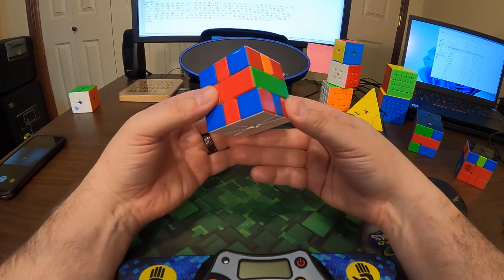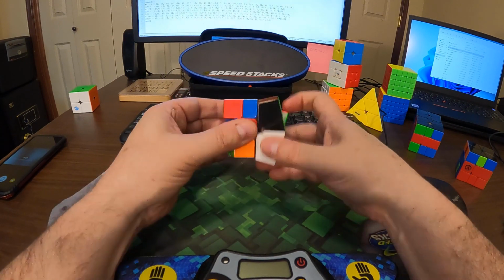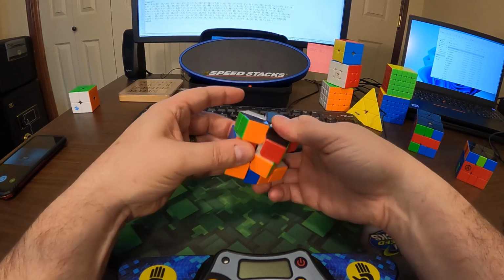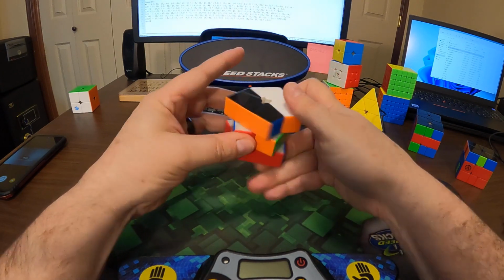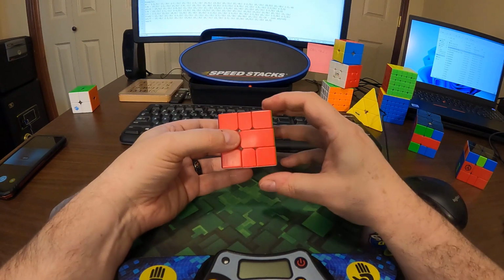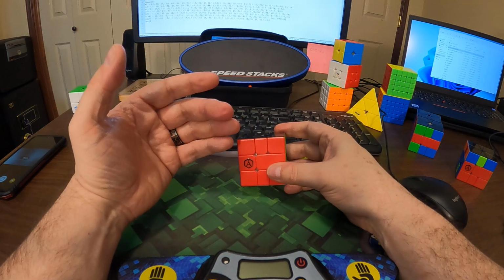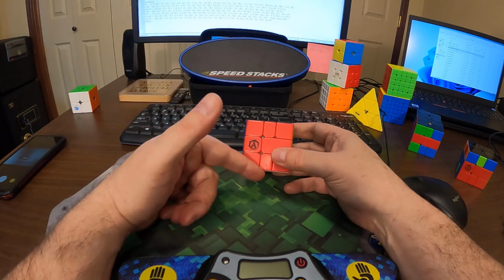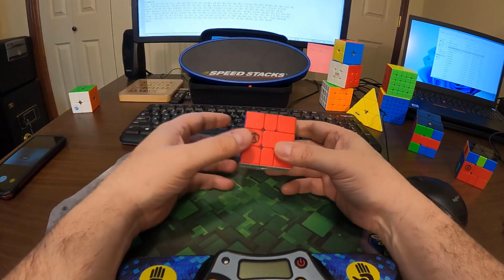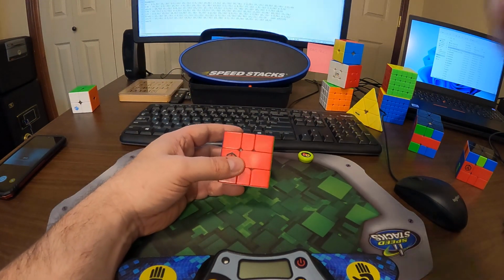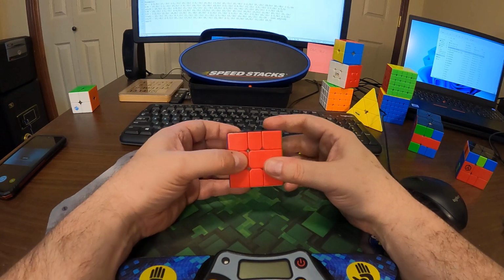And, okay, so that's a 2. There you go. Even opposite parity can be converted into a U edge case.